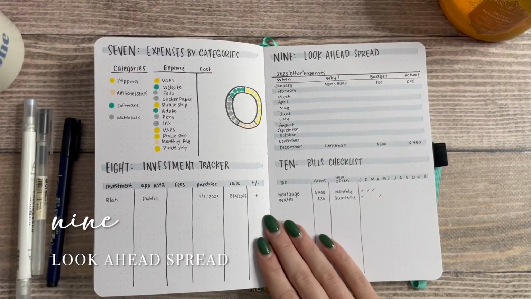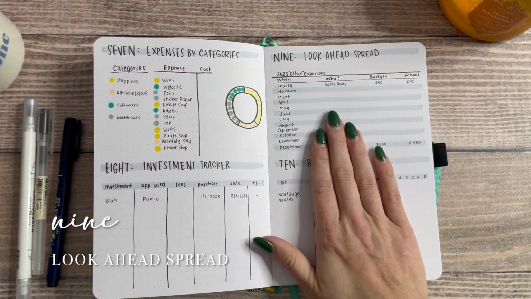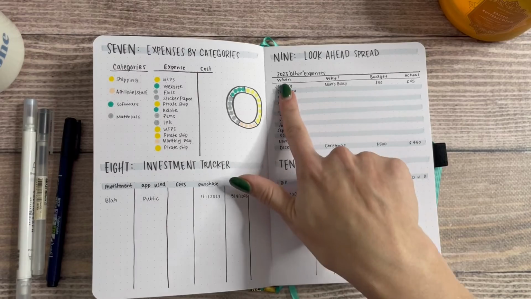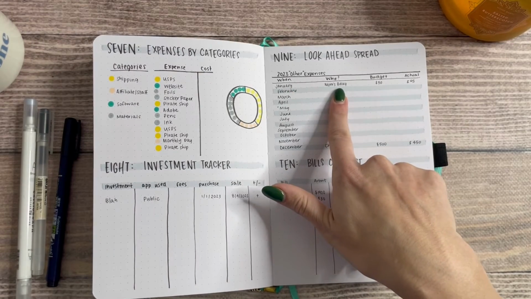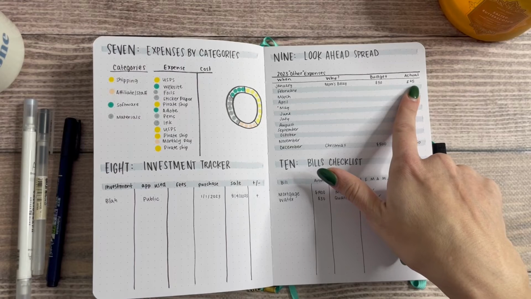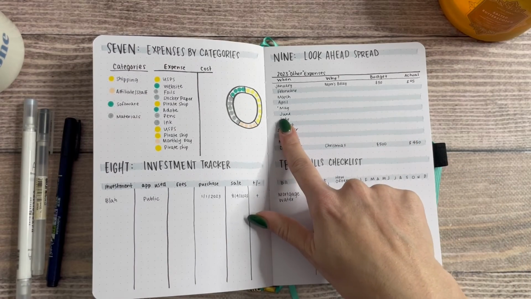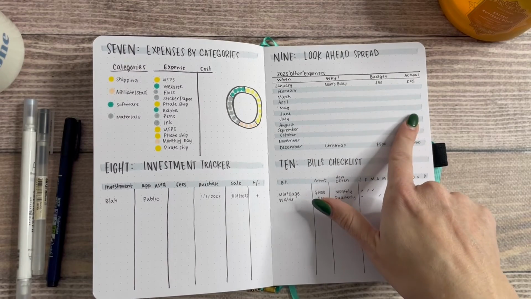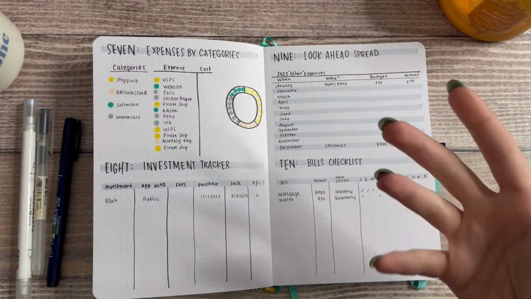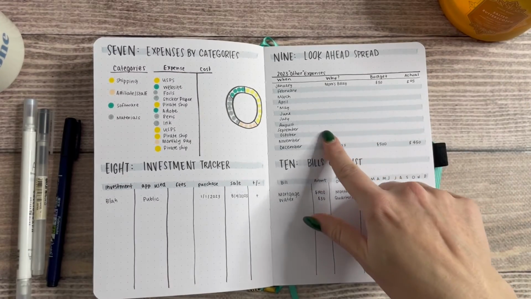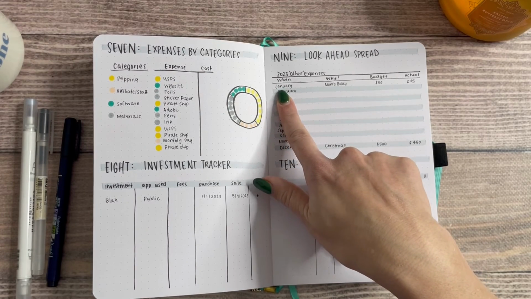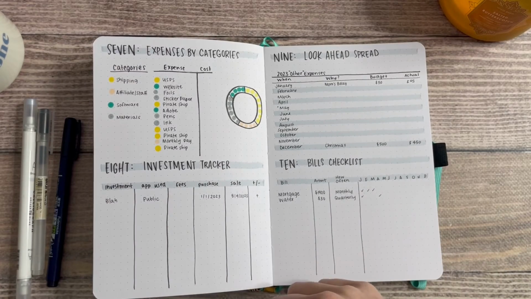Number 9 is a look ahead spread. So I love this idea for pre-planning when you're going to be spending more money than usual. For example, in January, it's my mom's birthday. What is my budget and how much should I actually spend on her birthday? If I am taking a trip in June, maybe it's a vacation, how much I'm going to be spending, how much I actually spent. So getting an idea ahead of time, that way, if I am planning a trip in June, I can start saving money in January, like putting a little bit extra money aside so that I can be prepared when June comes along.